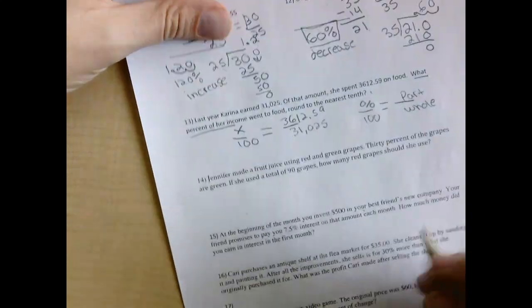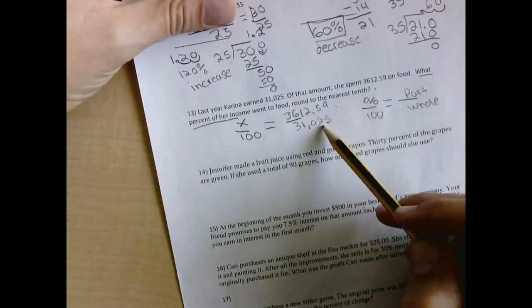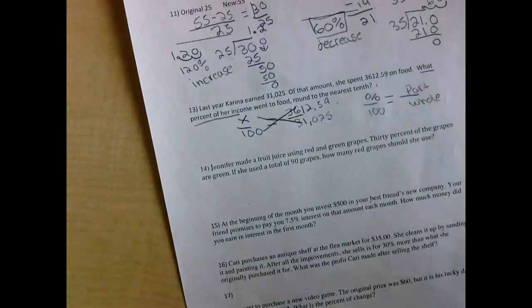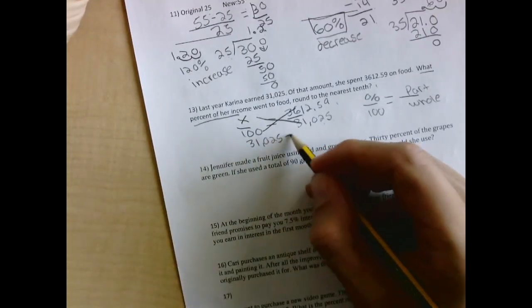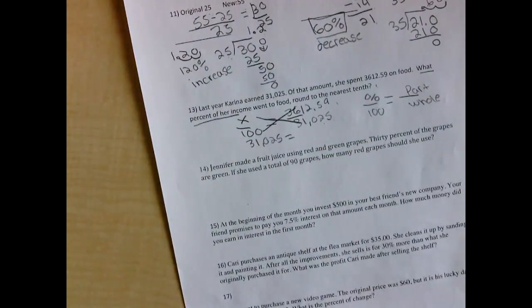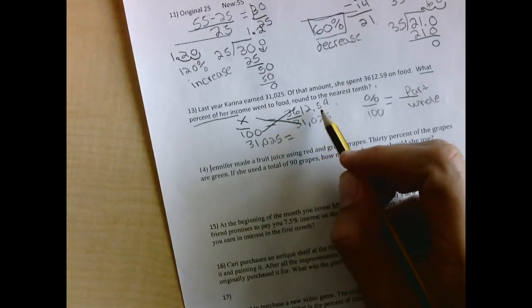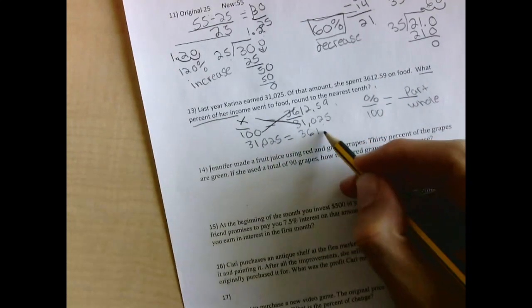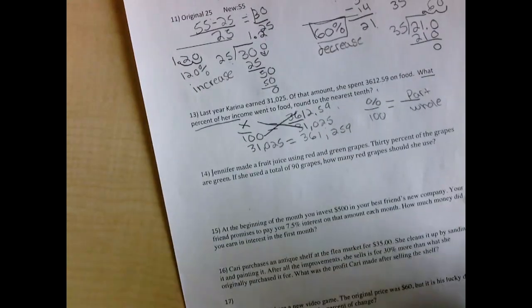Part over whole. Now we multiply opposite to get 31025 times the percent is equal to 100 times 3612.59, which is that much.